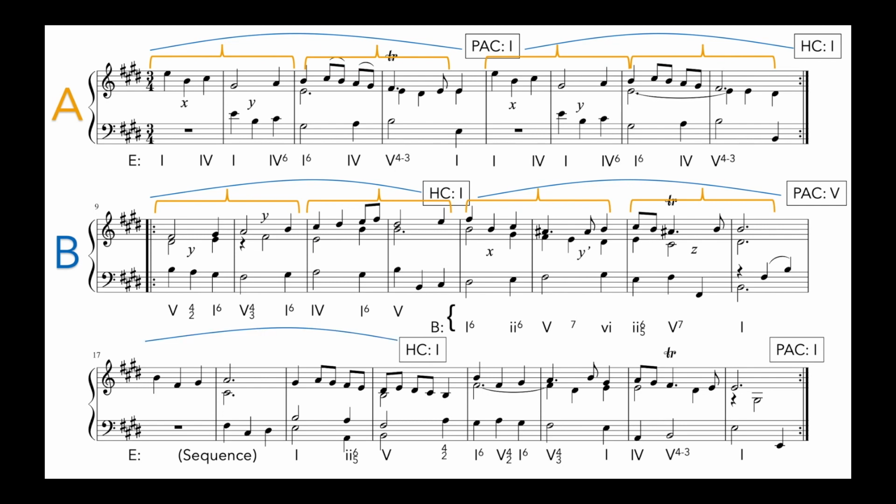I've got a half cadence in the tonic in one phrase, and a PAC in the tonic in another phrase. Inside of those phrases, I have two measure ideas each. And notice that here I'm back in my tonic and I'm using motive X just on different pitches. And now I've got motive X down in the bass.